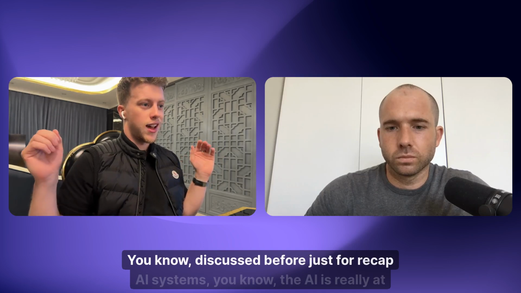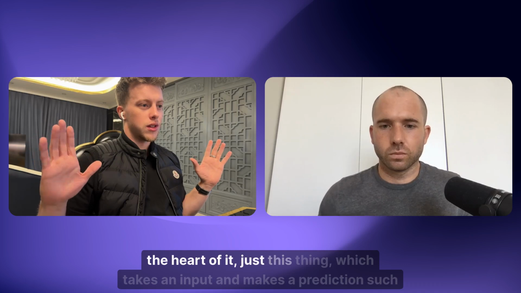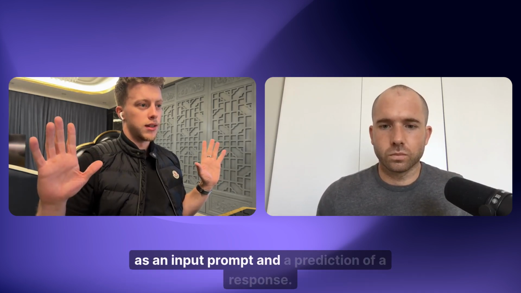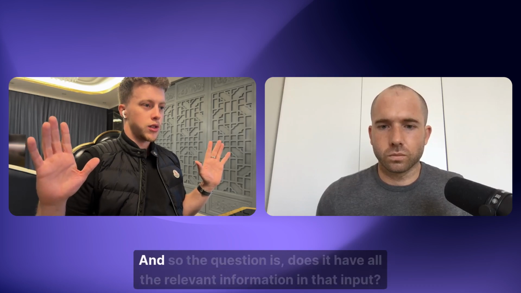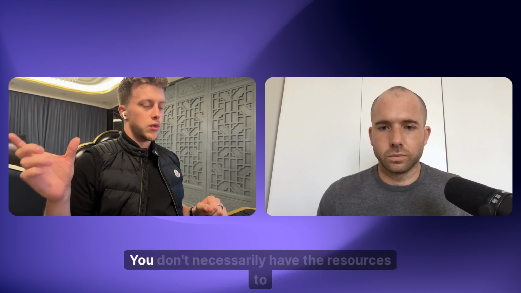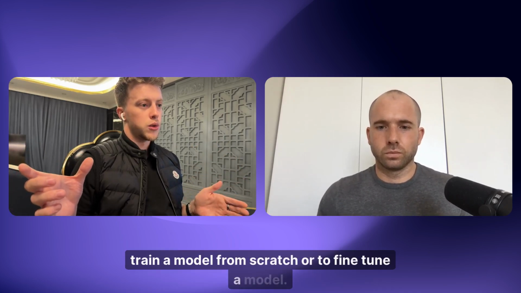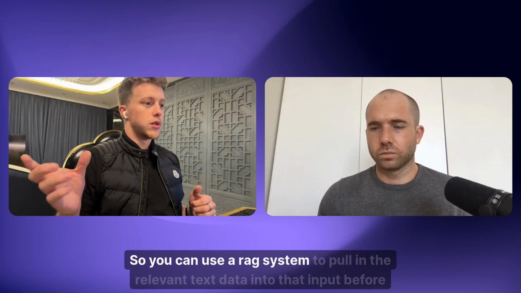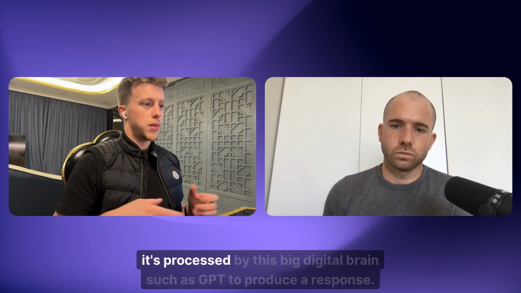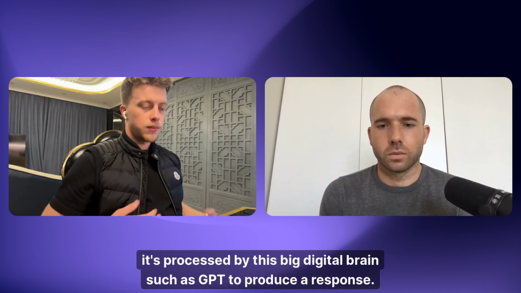As we discussed before, just for a recap, the AI is really at the heart of it just this thing which takes an input and makes a prediction, such as an input prompt and a prediction of a response. And so the question is, does it have all the relevant information in that input? You don't necessarily have the resources to train a model from scratch or to fine-tune a model, so you can use a RAG system to pull the relevant text data into that input before it's processed by this big digital brain, such as GPT, to produce a response.